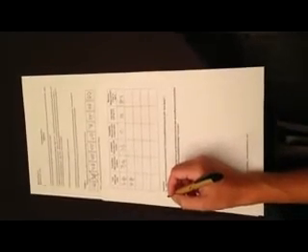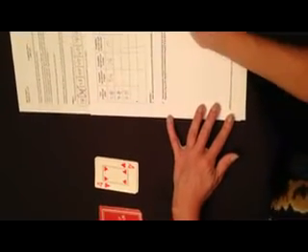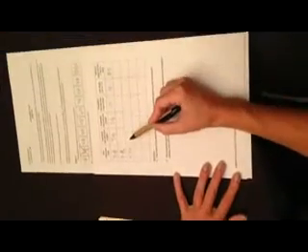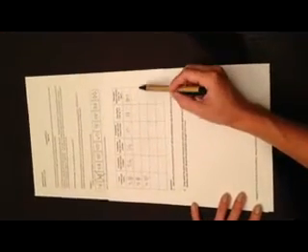And then we're going to flip over the next card. The next card that you should write down is the 4 of hearts. So take a moment, fill in your probabilities, your guess, and answer whether your guess was correct or not.